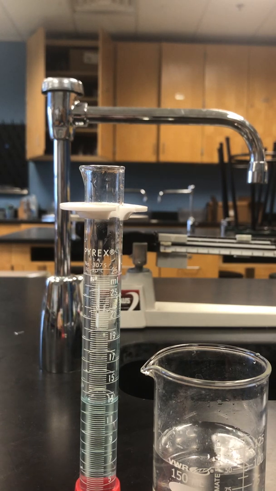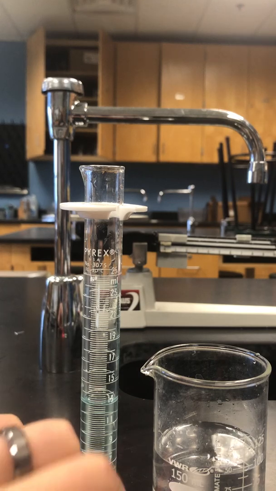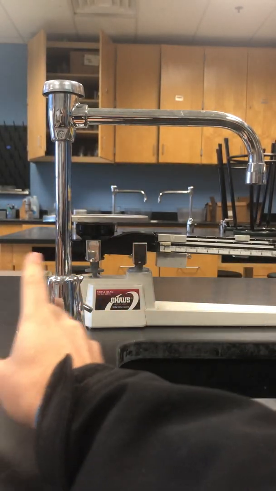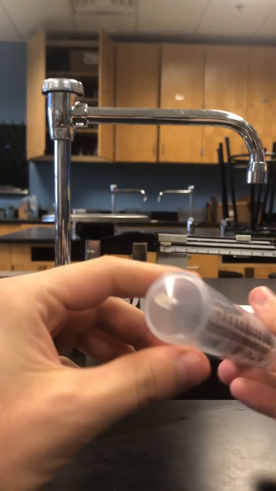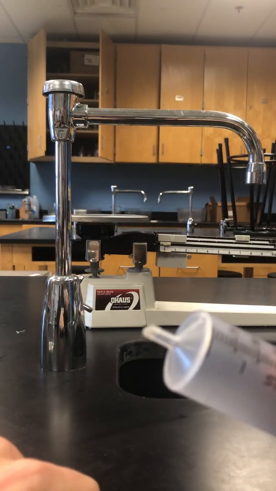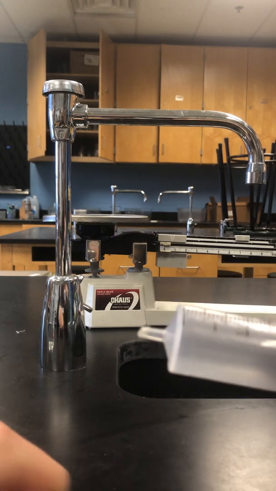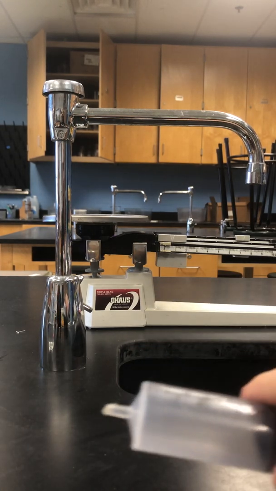So what about gases? Well, what if we took something like a syringe? There's a syringe that I have right here, and what I've done is I've taken a Bunsen burner and I've melted the tip of this syringe so that gas can't get in and gas can't get out.